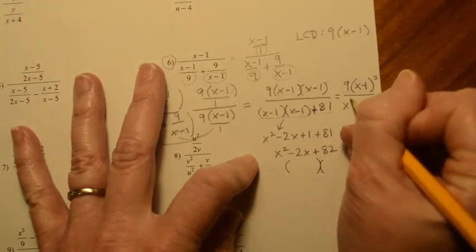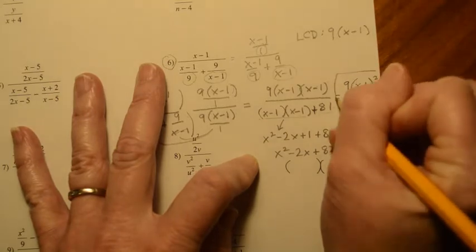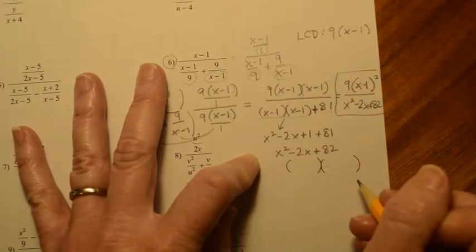So we're going to have in the denominator x squared minus 2x plus 82. And that is the final answer.